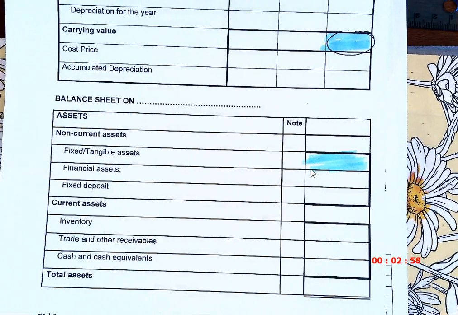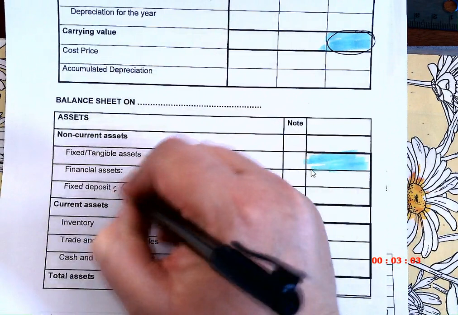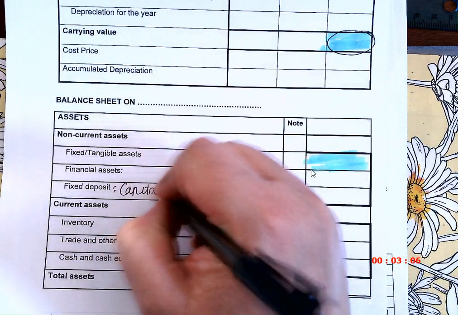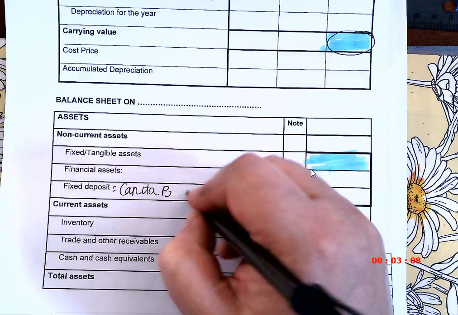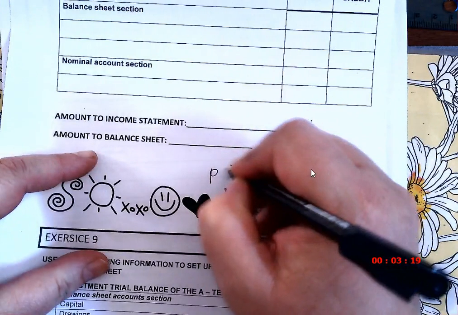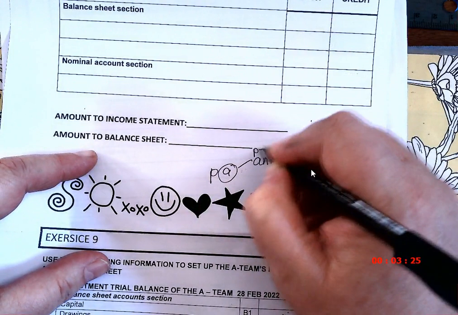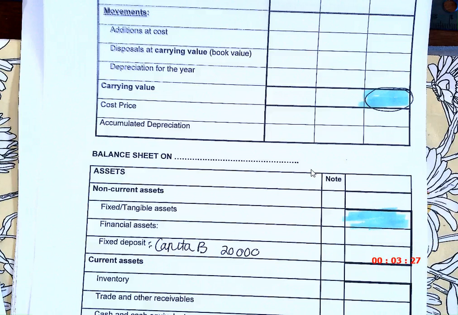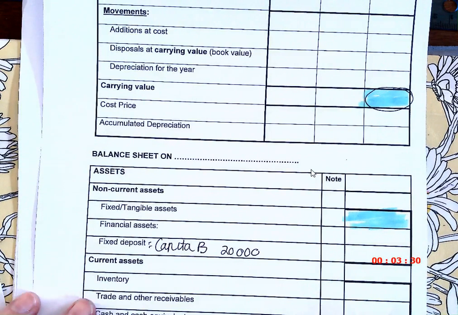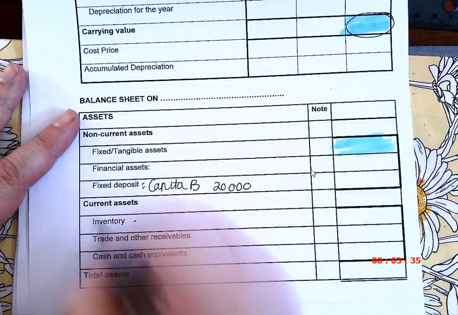Now, if I go look, I see they did give me a fixed deposit from Capita Bank, and they say it's 20,000. By the way, that 9,000 that they give me here is my interest rate per year. Okay. And they say PA, the A stands for per annum, and that's Latin for per year. Okay. So I've got my fixed deposit. Inventory, I'm going to wait, because I'm going to look at my adjustments now.